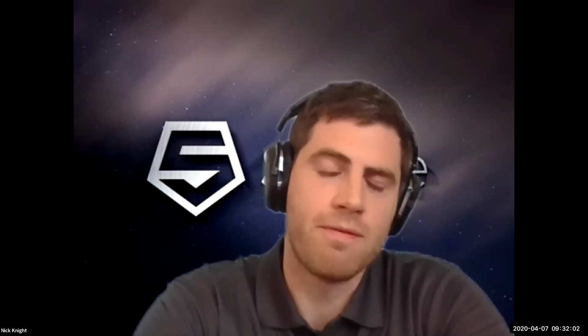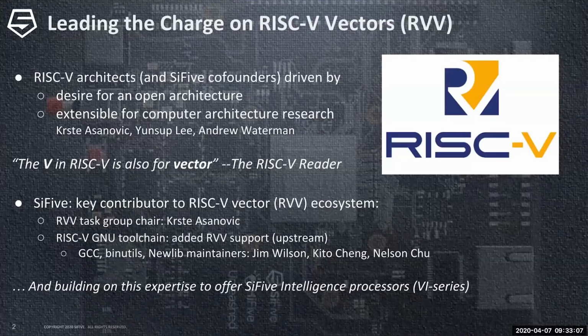Now, originally it was designed to be extensible for computer architecture research, but from the very beginning, we had vectors in mind. The joke is that the V in RISC-V is a Roman numeral 5 because it's the 5th iteration of the Berkeley RISC project, but it also is a pun because it kind of also stands for vector. The architects had vectors in mind from the very beginning. That's one of the key features of this ISA. And so it should be no surprise that SiFive is a key contributor to the RISC-V vector ecosystem.